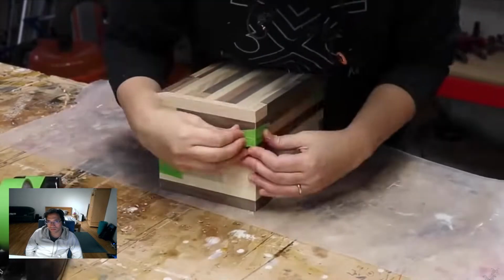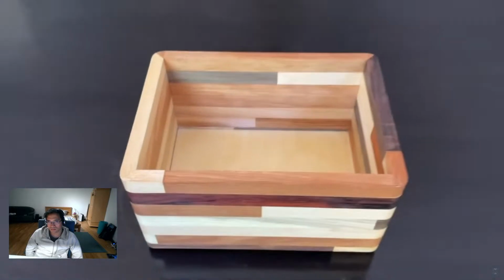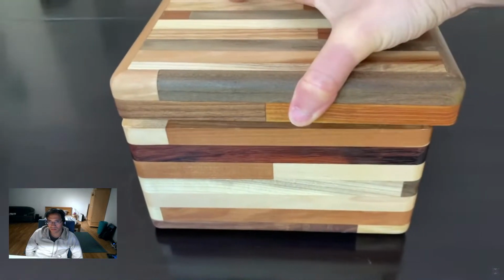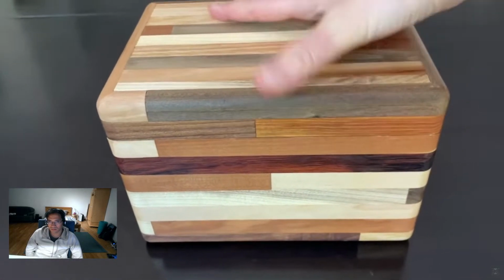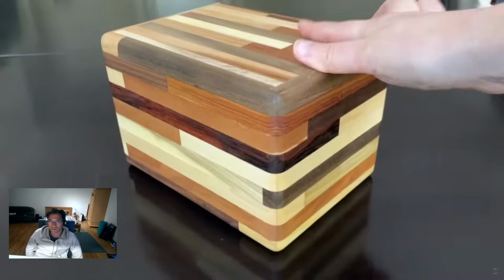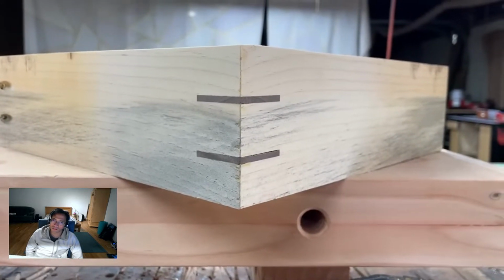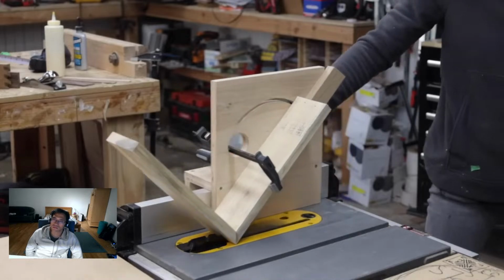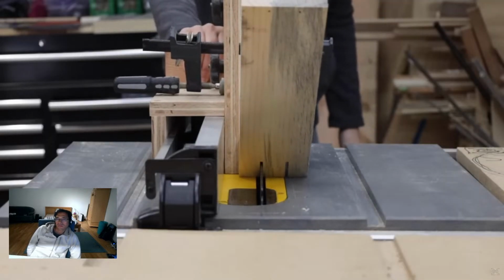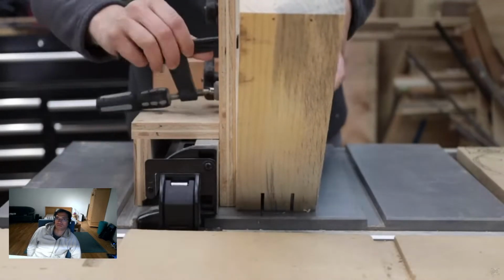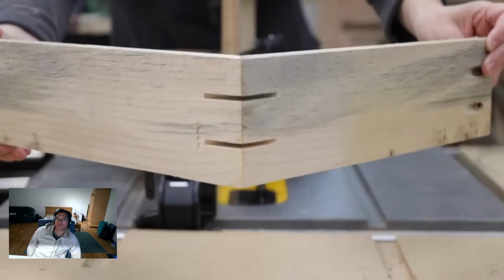I made this box a few years ago as a test to see if mitered boxes need reinforcement, and it didn't explode yet. That being said, if you do want to reinforce miters, there are a few ways. First up, we have the very common and beautiful splines. You can make the slots for the splines so many ways. Table saw jig, router table jig, trim router jig, hand saws, and more.